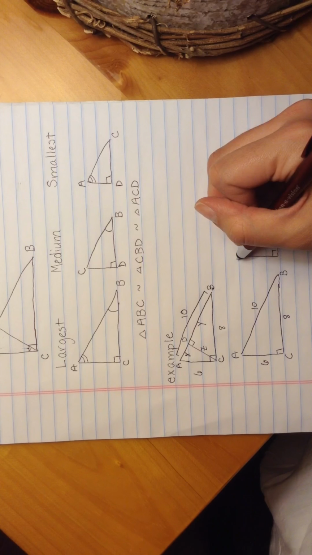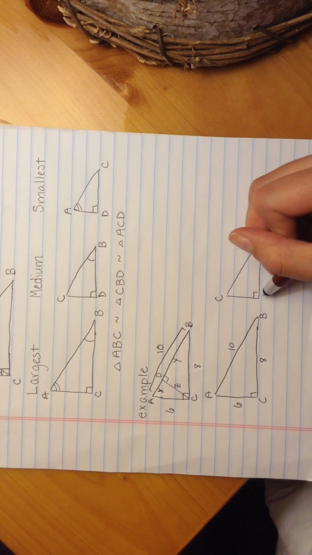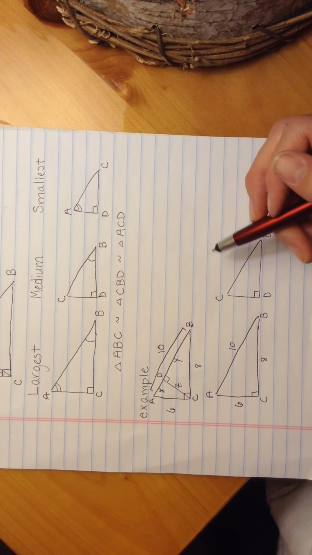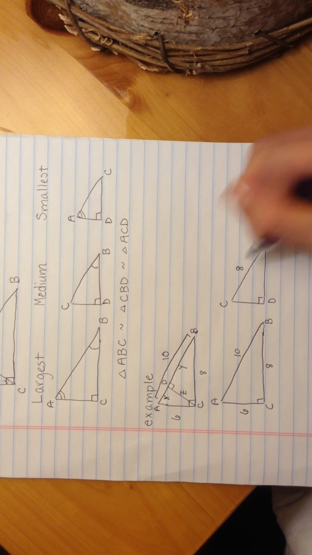Our medium triangle is our CBD. In C to B to D, we know that C to B is 8.